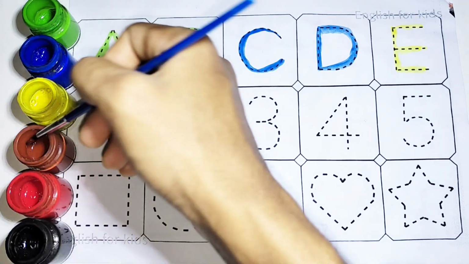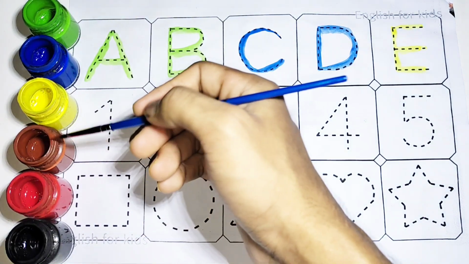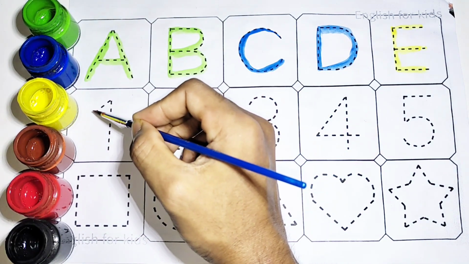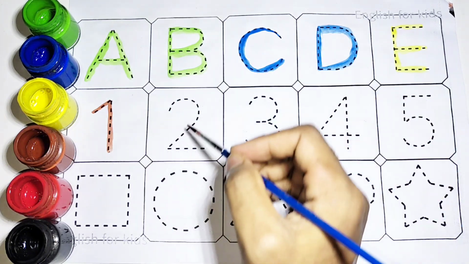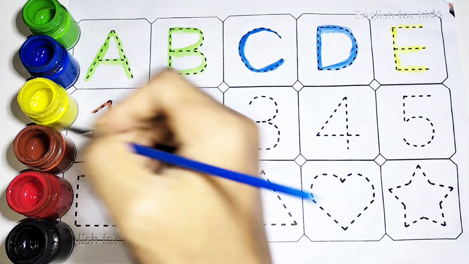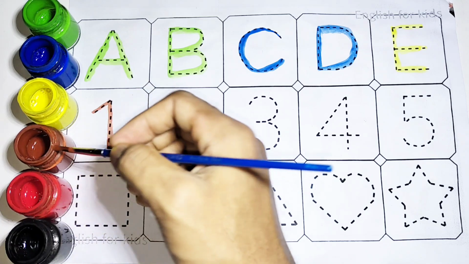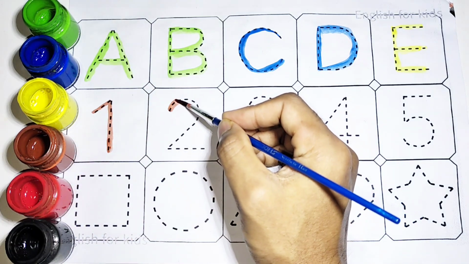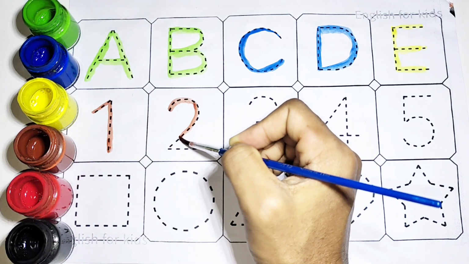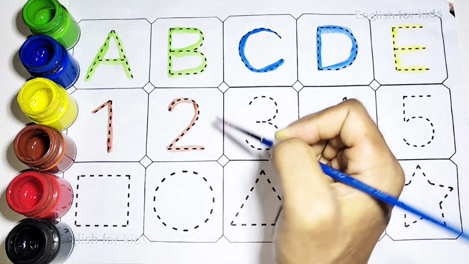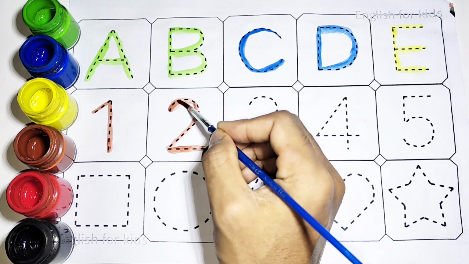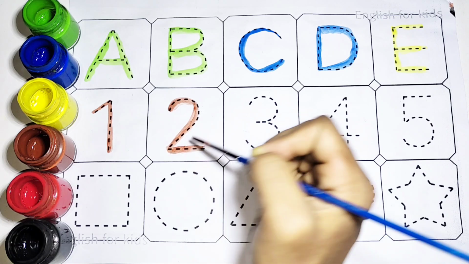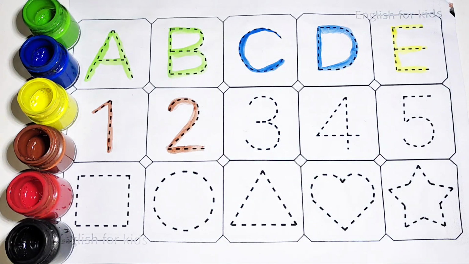Kids, now we draw numbers and first we use brown color, the number 1. O-N-E. 1. The next one is 2. The number 2. We again use brown color. Now we draw 2 and the next one is 3.